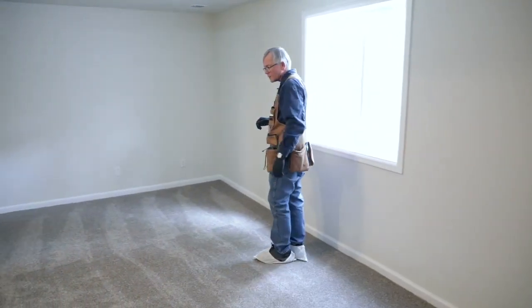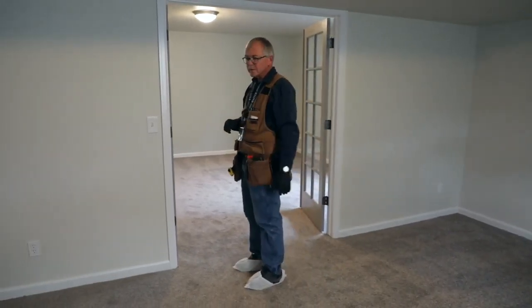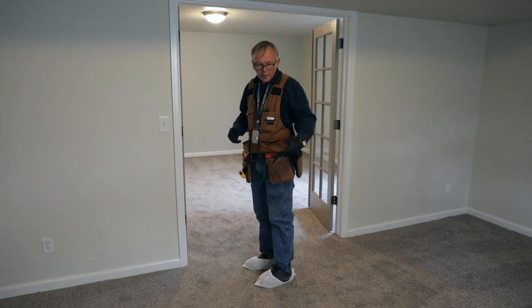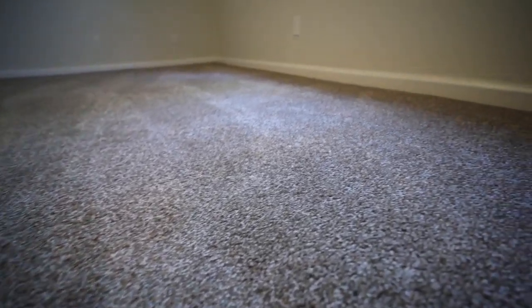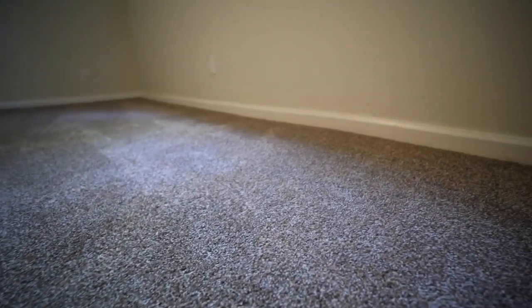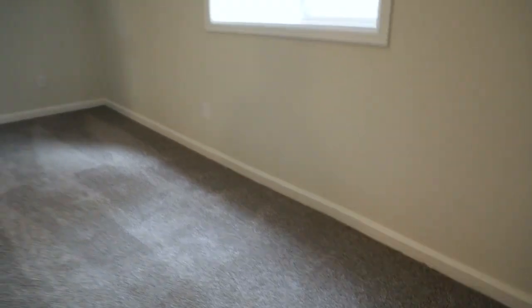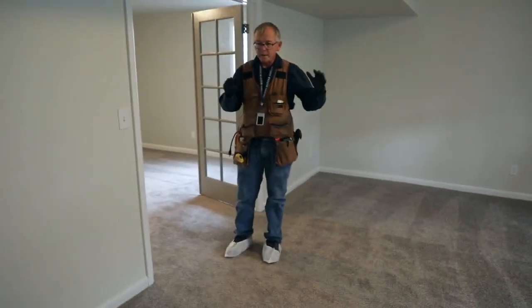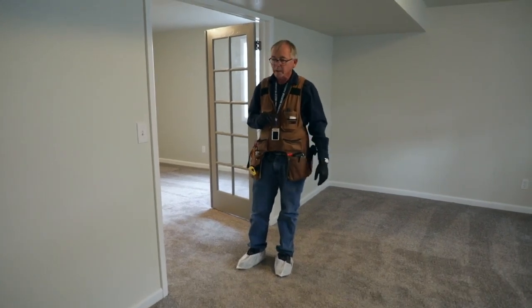And I'm feeling a high point right in here. And actually I feel quite a bit of height or heaving here. And I can actually see over there, if you look at the baseboard, you can see the hump, a high point where the carpet goes up against the baseboard. But these are subtle signs that you can use when you're trying to gauge what's going on underneath the carpeting.